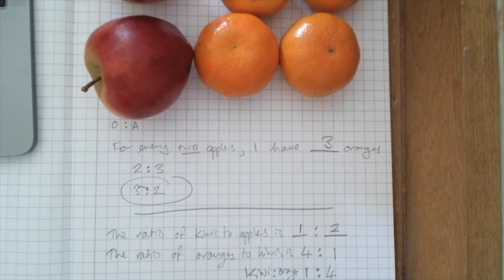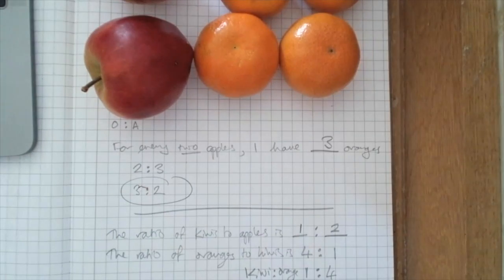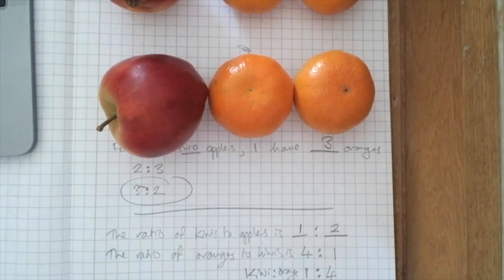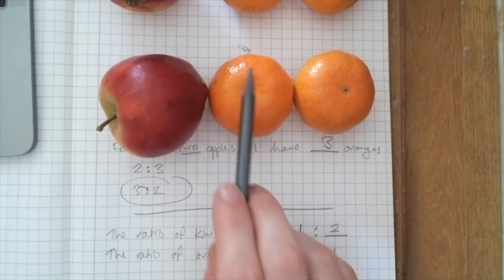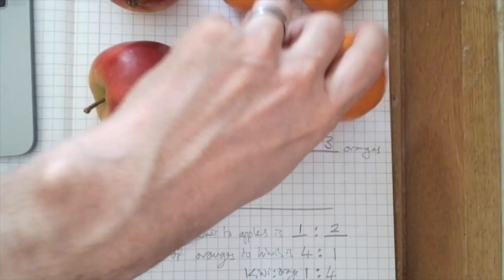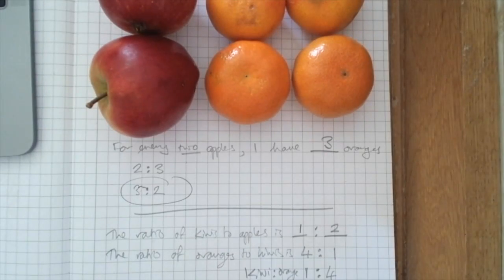My question to you is, that's absolutely true, isn't it? But can we express that in a simpler form? Think of it like this. They look exactly the same, don't they? 1 apple, 2 oranges. So for every 1 apple, there are 2 oranges. So when we have 2 apples, we have 4 oranges. So although that's absolutely correct, we could also say the ratio is 1 to 2, which is expressed in its simplest form.